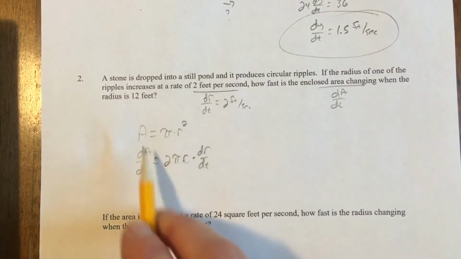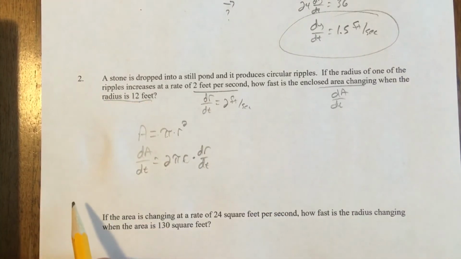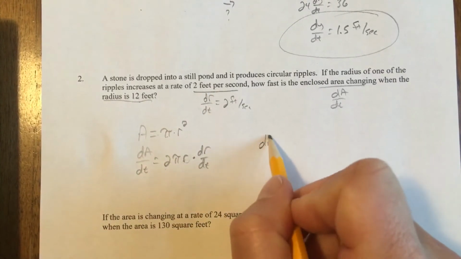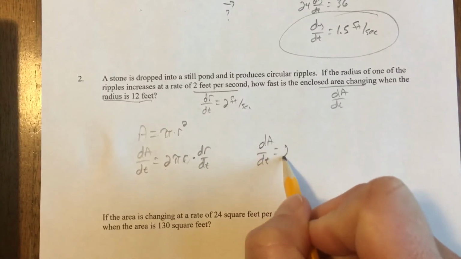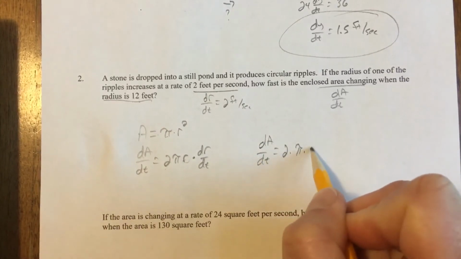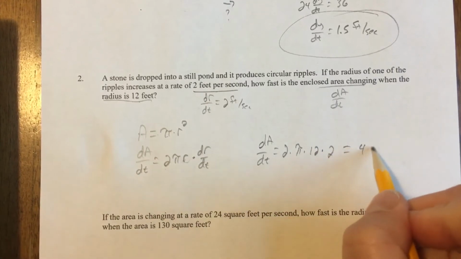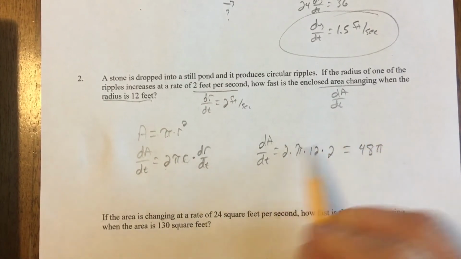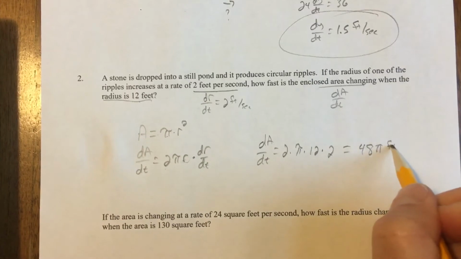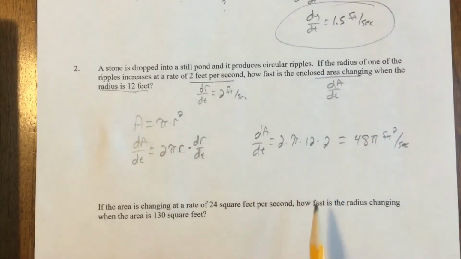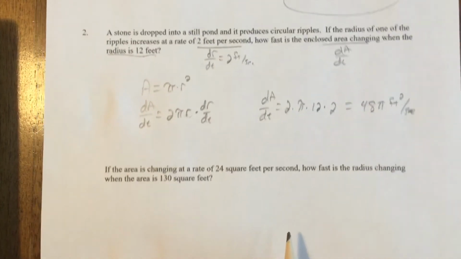Okay. We are told that the radius is 12, and we were told that dr/dt was 2. So if we put that information in, then dA/dt will be 2 times pi times the radius 12 times dr/dt. Which gives us 48 pi, and since it's an area, it'll be square feet per second. Okay, and if you wanted to multiply that out, you can, but that's what we get there.